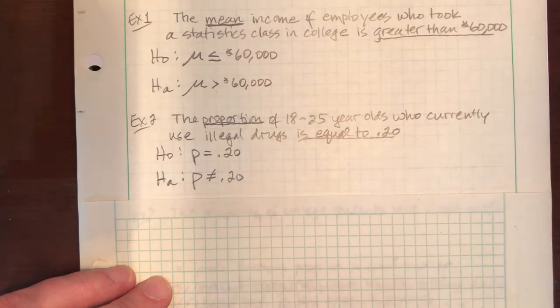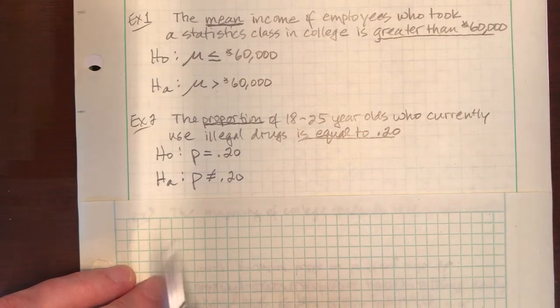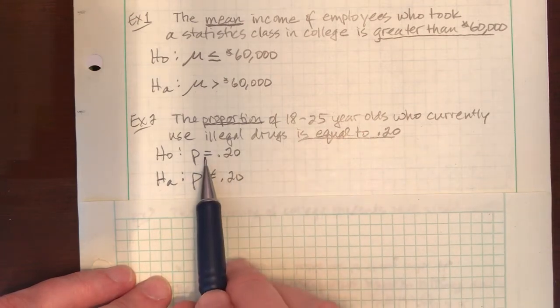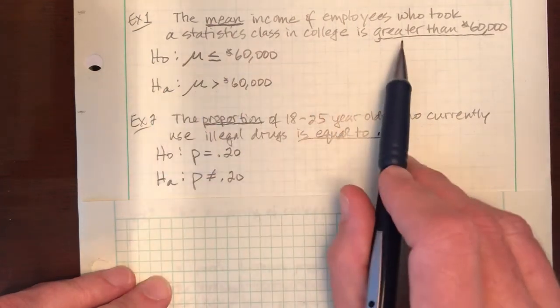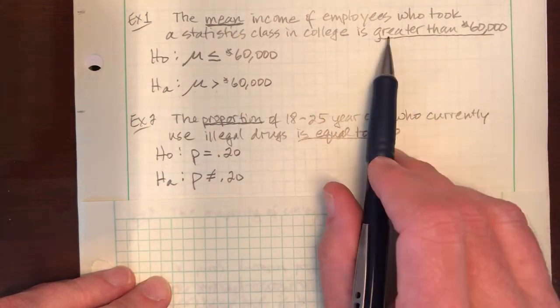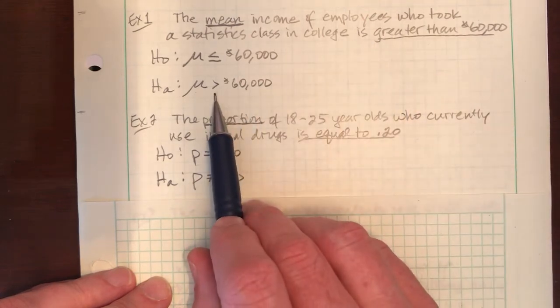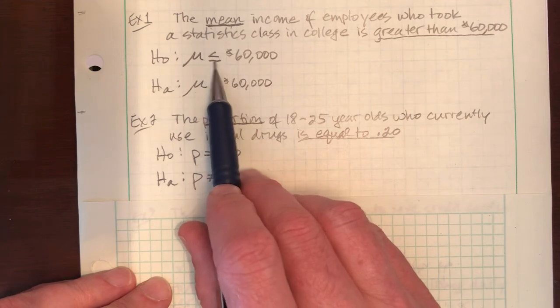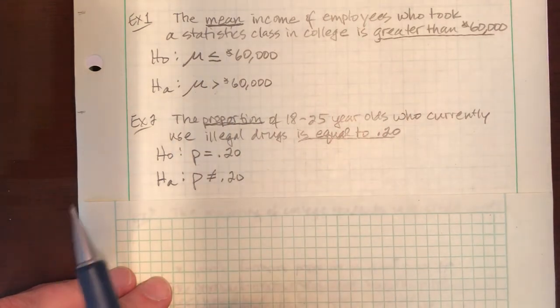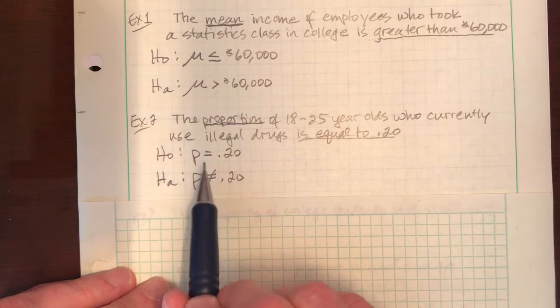How do you know where to put it? Well, it turns out the easy way to make this decision is to ask yourself, where does the equal sign belong? Wherever you see an equal sign, it always belongs in the null. So when I go back to my first example and I read the phrase greater than 60,000, it didn't say greater than or equal to. It just said greater than, so I put it in my alternative, which forced my null to pick up the equal sign. So always remember the null has an equal sign.